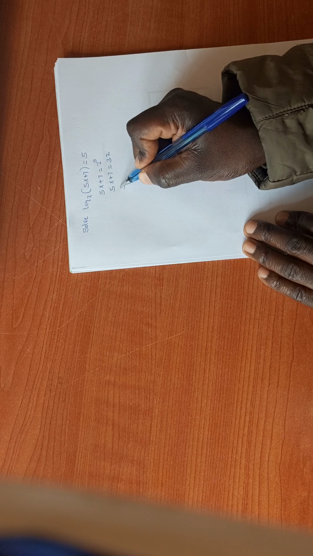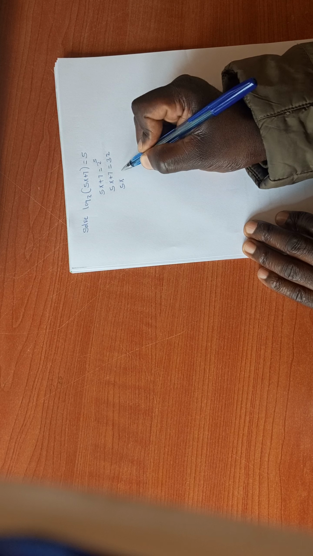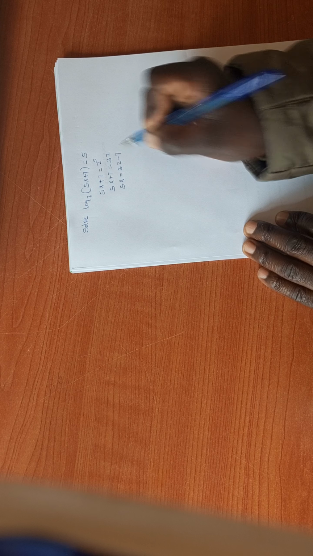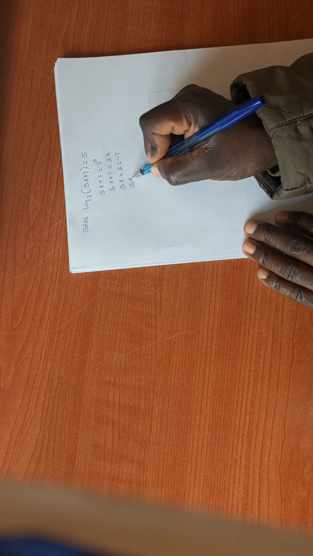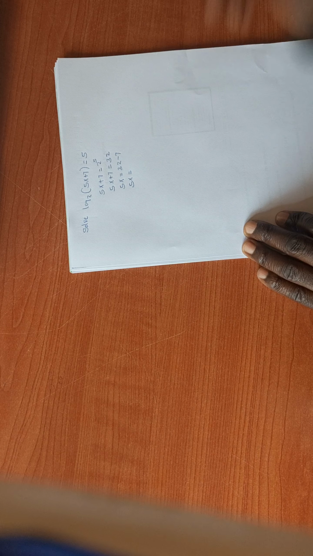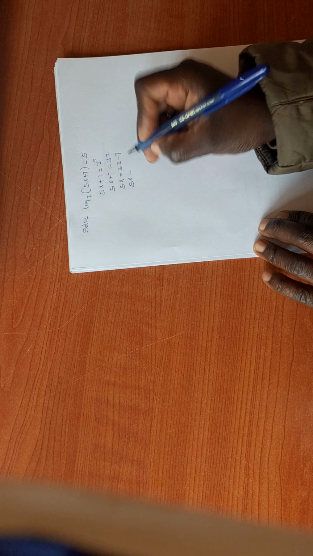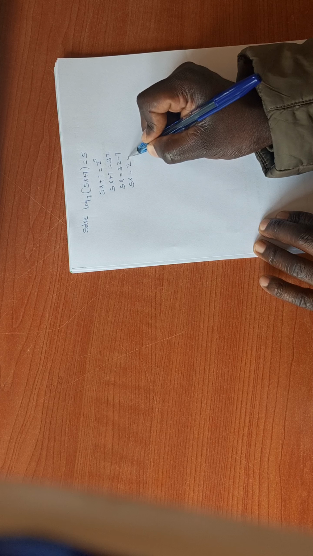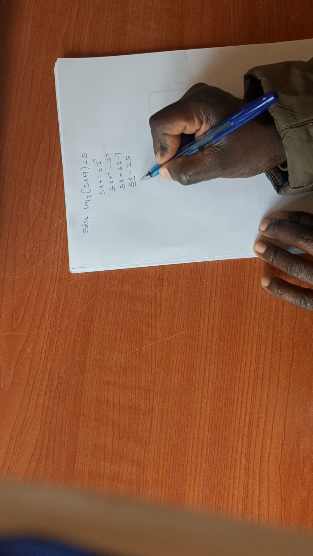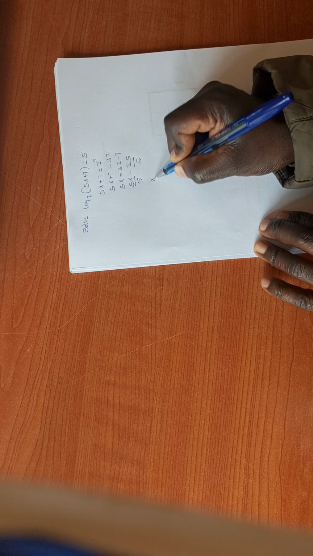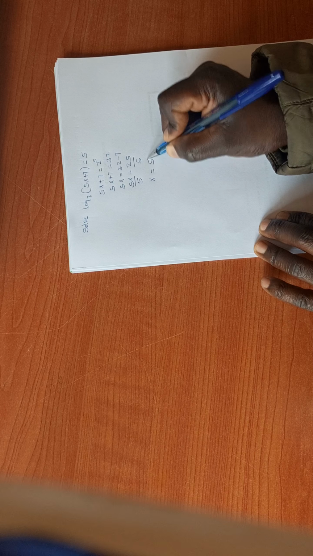From here we can have 5x is equal to 32 minus 7. 32 minus 7 is giving us 25. So we have 5x equals 25, and we divide this by 5. So the value of x here is equal to 5.